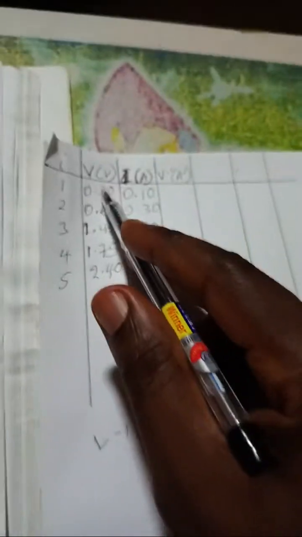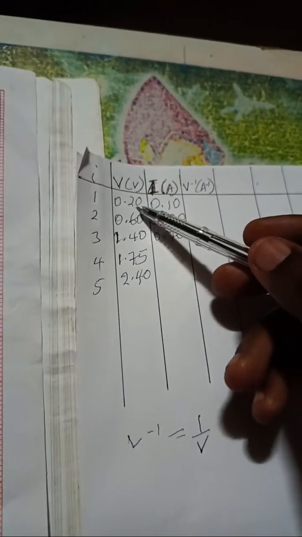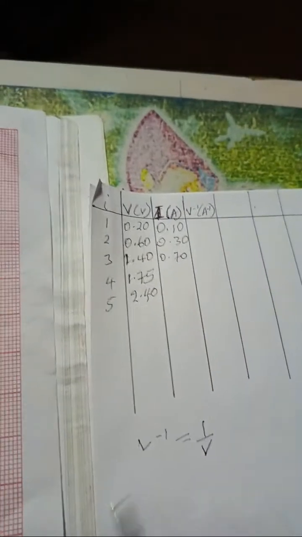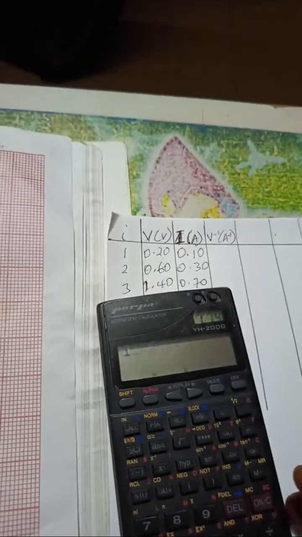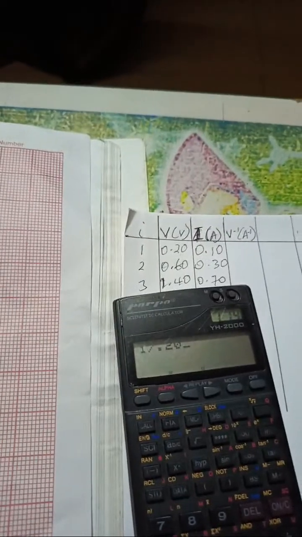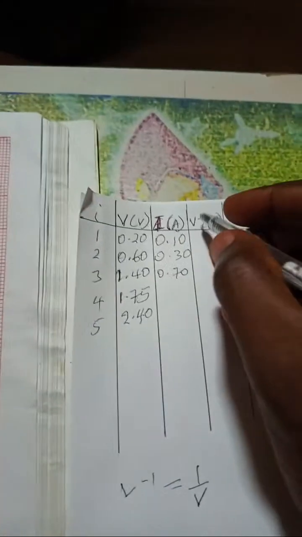How do we do this? V raised to power minus 1 means 1 over V. So anything you get here, you say 1 over that. That's how you do it. 1 over this, you put it here. 1 over this, you put it here. So 1 over 0.20 now. 1 divided by 0.20. So we have 5. It means in this place we have 5.